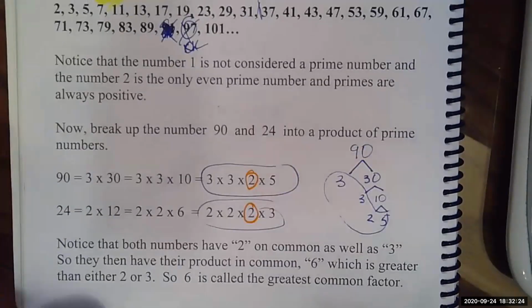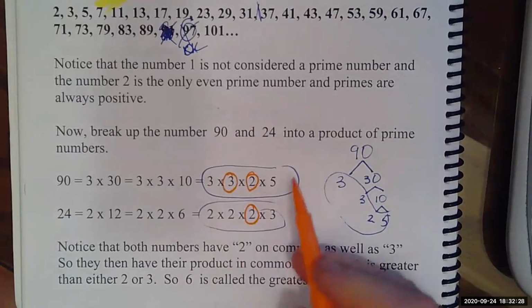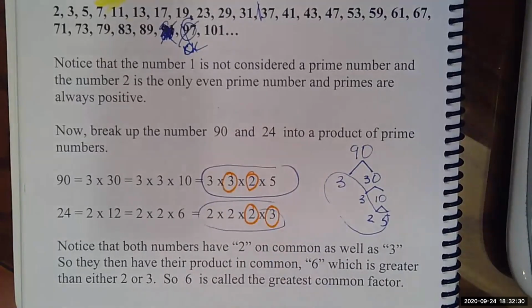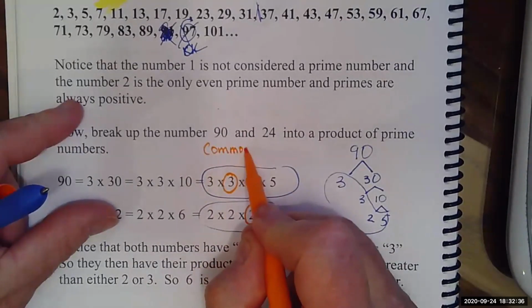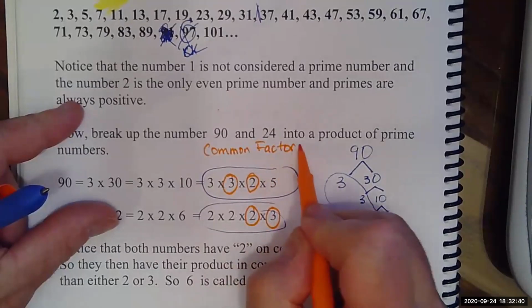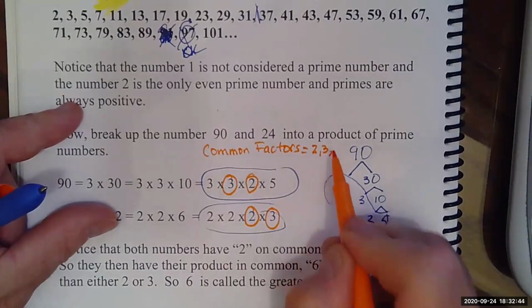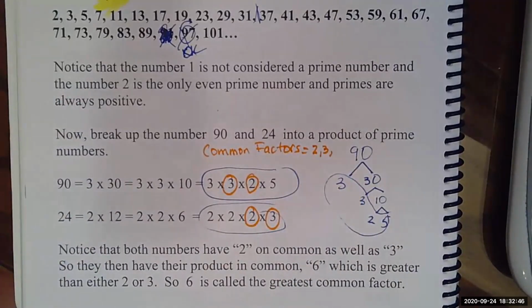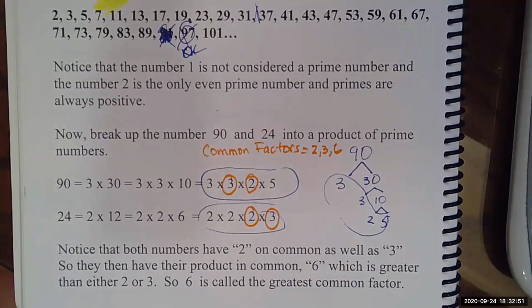They both don't have a 5. Okay, only circle, oh, right here. Only circle 1 for 1 here, common factors. So common factors are 2, 3, and also the product, which is 6. The product of these numbers is a common factor.